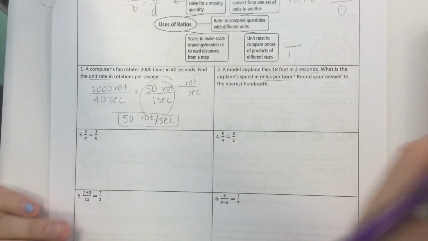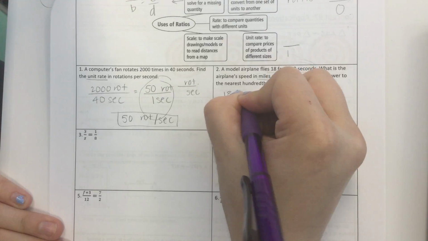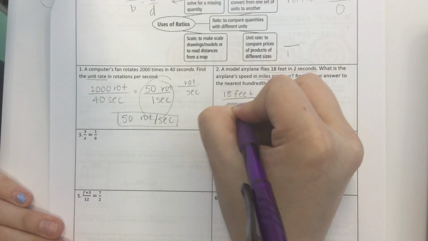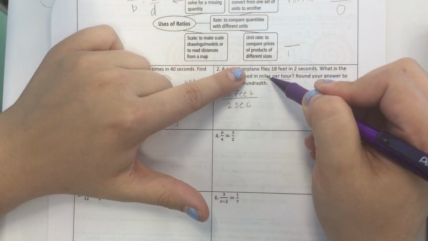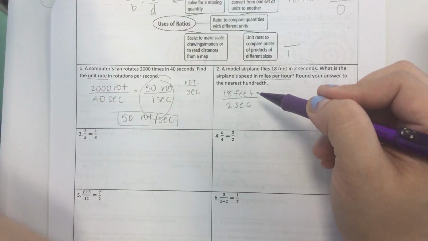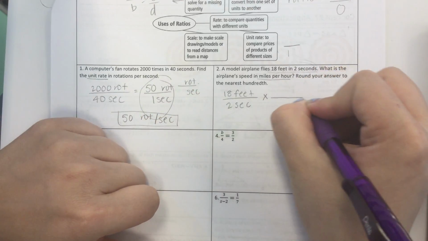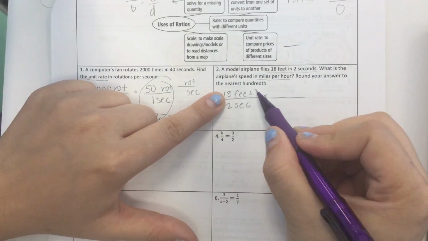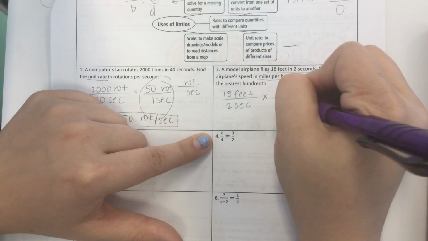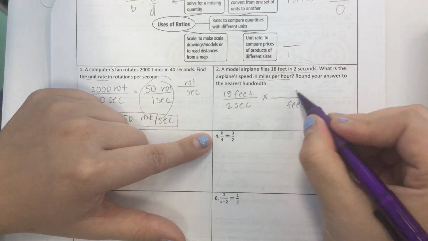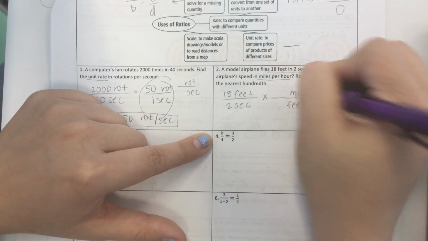So what we're going to do is we're going to write this ratio right here. 18 feet in 2 seconds. Now what I want to do is I want to get rid of feet and make miles. I know how many feet are in a mile. I want to get rid of feet, so I'm going to multiply by another ratio, and in order to get rid of feet, feet is in the numerator here, I need to put feet in the denominator down here, and I want to put what I want on the top. I don't want feet, I want miles, so miles is going to go on top.